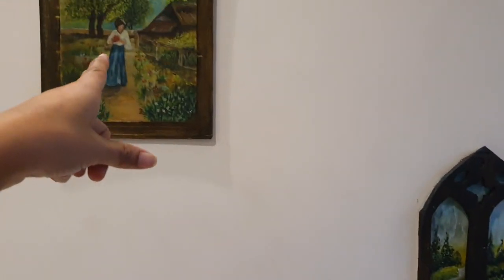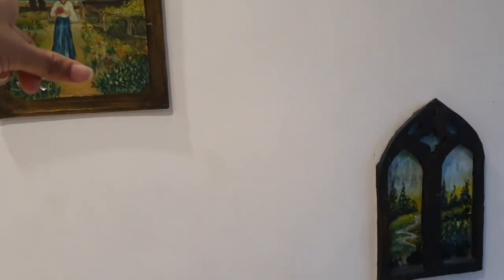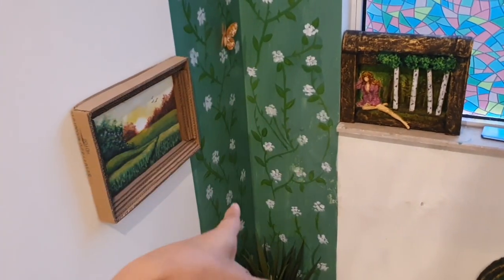Hey everyone, this is going to be just a small video in which I'm going to tell you what exactly I am going to make in my next video. Here you can see the stair parts. This one is the stair part, so I was decorating it with my crafts in this row, and this wall as well. I have painted it.